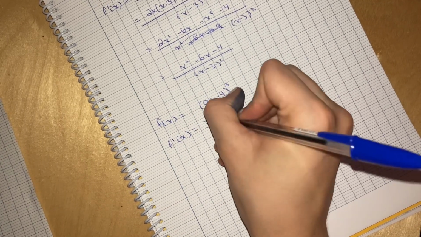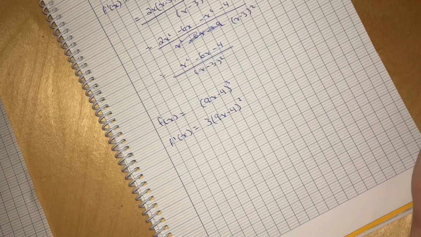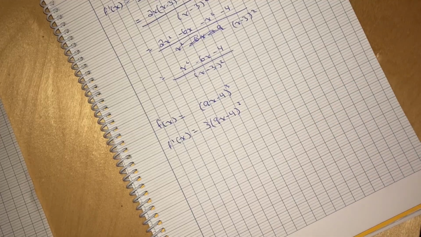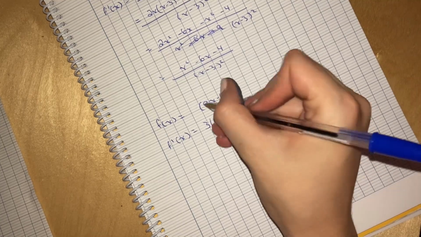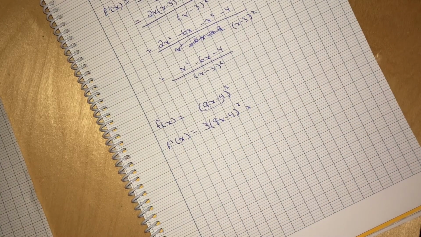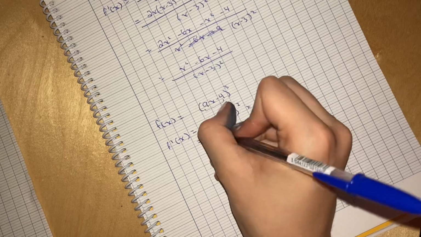So it's going to be 3 into 9x minus 4, all of it squared, because obviously 3 minus 1 is 2. And then I'm 90% sure, I'm just going to make sure of this. Yeah, you then multiply it by the derivative of what's inside. So times the derivative of 9x minus 4, which is 9. So all that times 9.